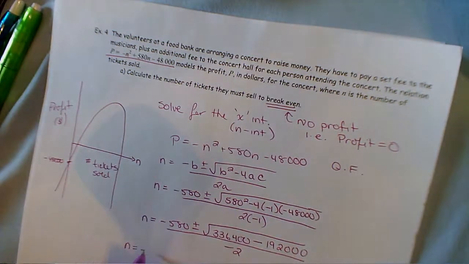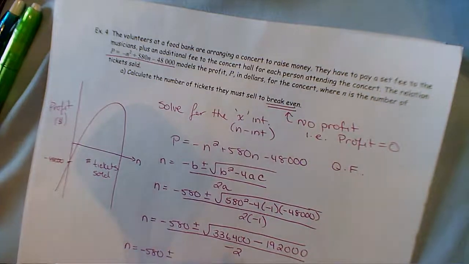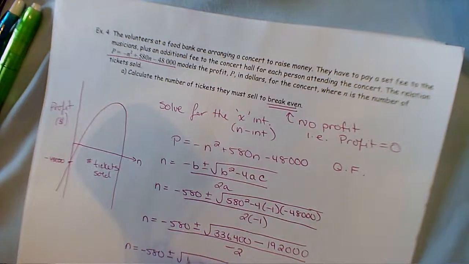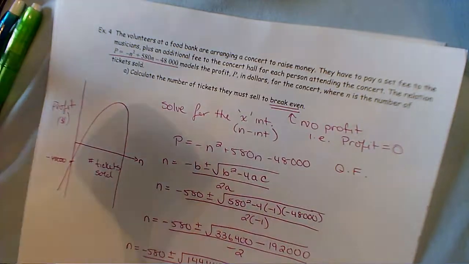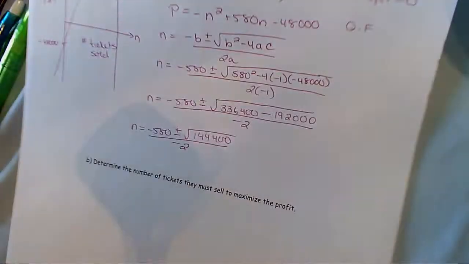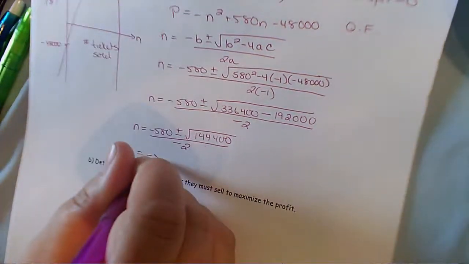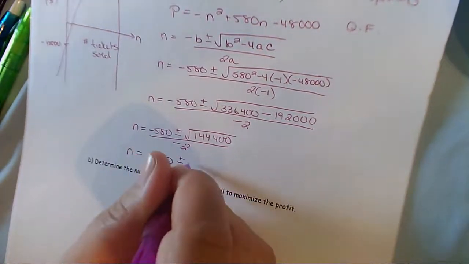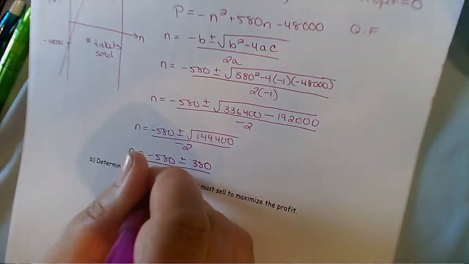Again, n equals negative 580 plus minus 336,400 in the front minus 192,000 in the back, 144,400. I think that's a good number, all over negative 2. When we square root this, you get 380. So when you square root 144,400, you get 380. So that's a very nice number. So plus minus 380, no decimals, all over negative 2.